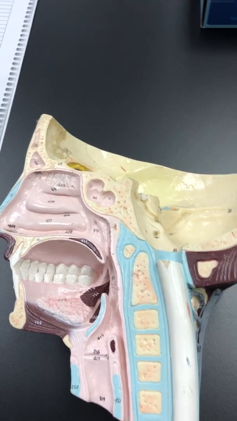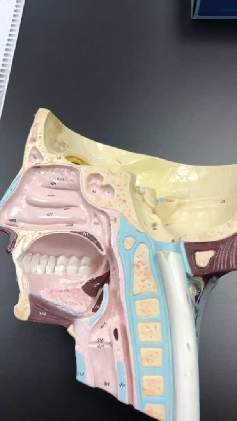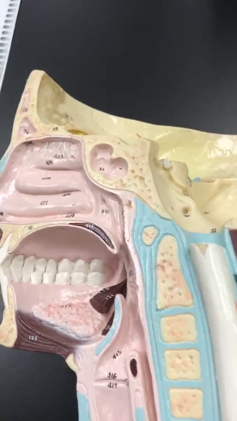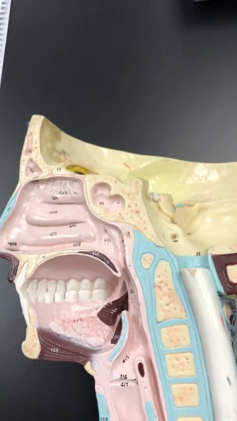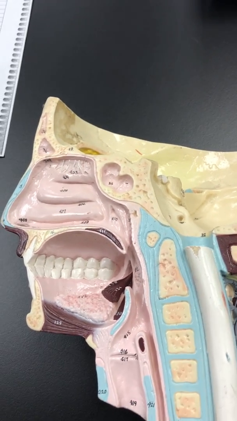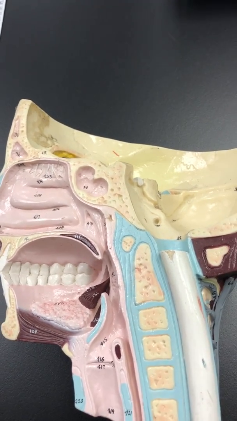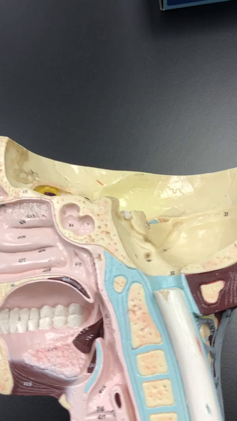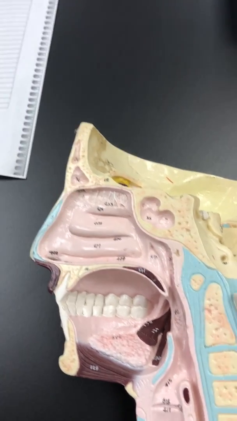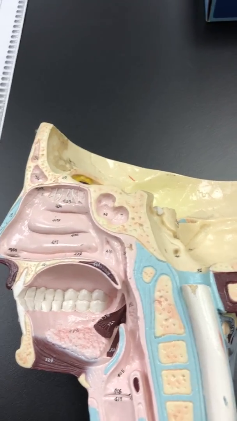Okay, this is going to be the Respiratory Anatomy and Physiology lab, where I'm going to tell you and demonstrate where things are found on the different models that we have here, and then I'll take some images and upload them as well. So let's talk with the beginners.